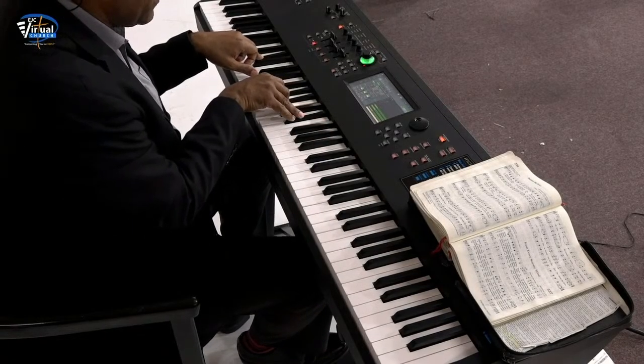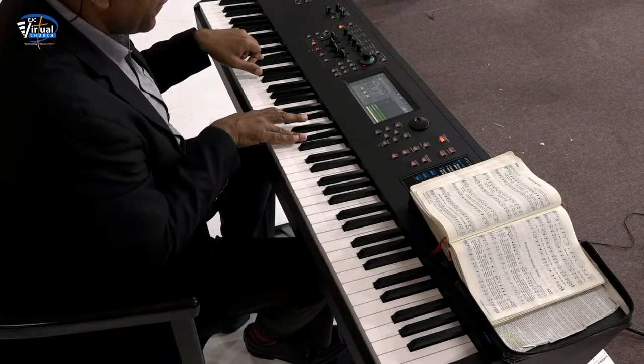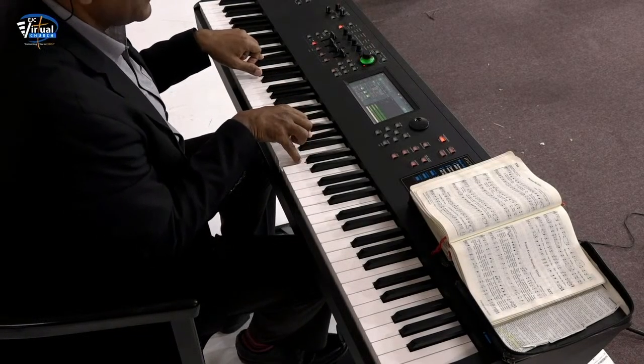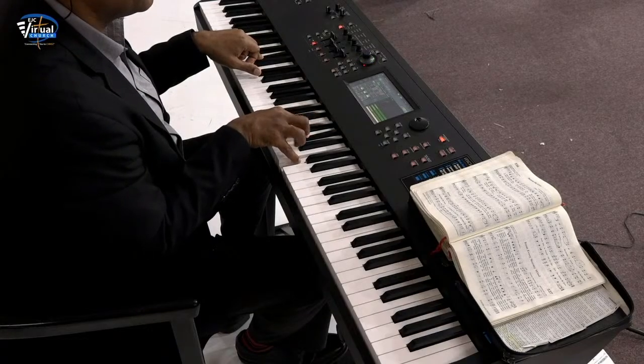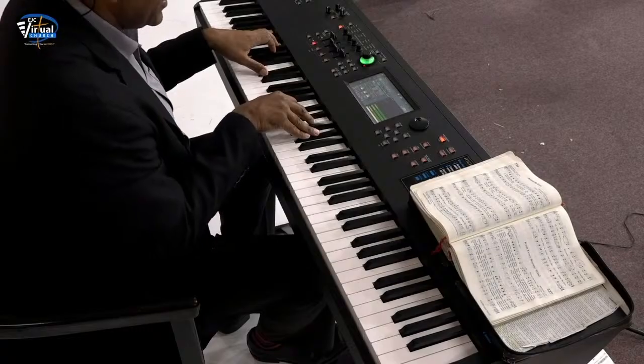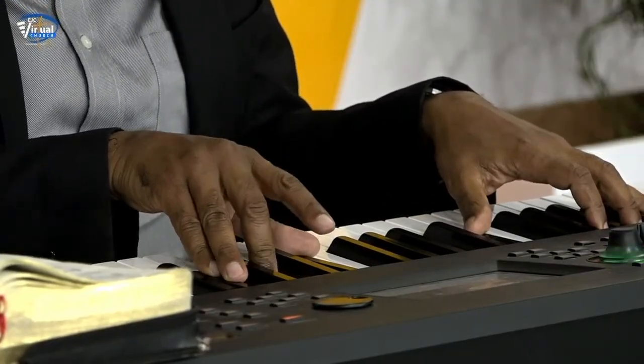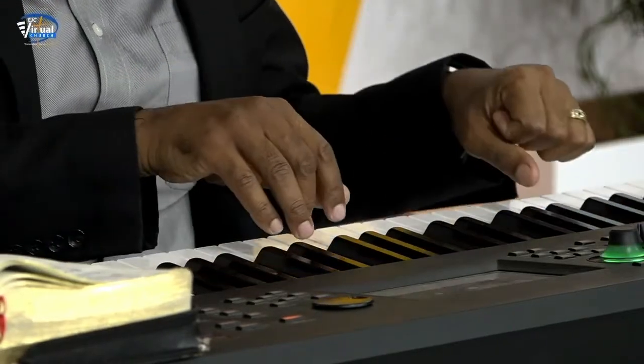We move from the root inversion to the first inversion, second inversion, melody, and we'll go to the 4th. All right, so let's do that again.